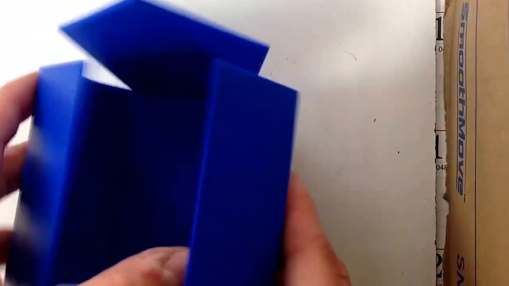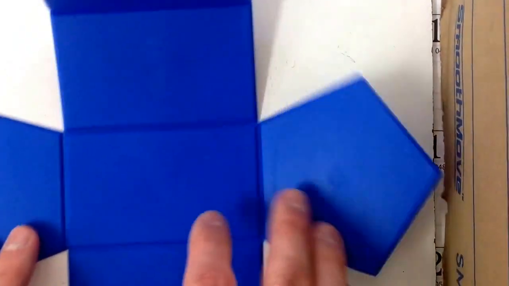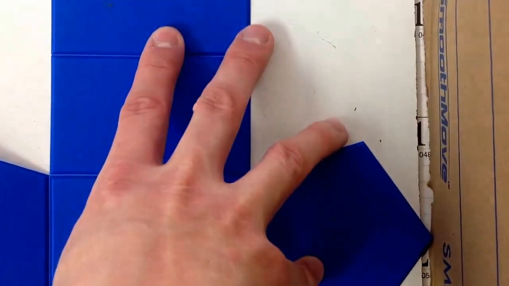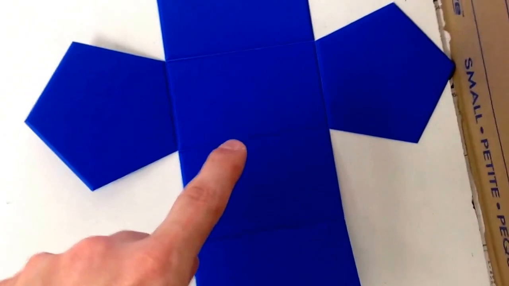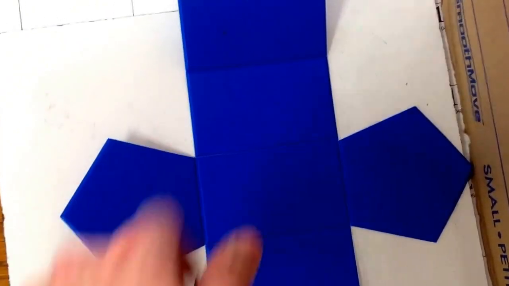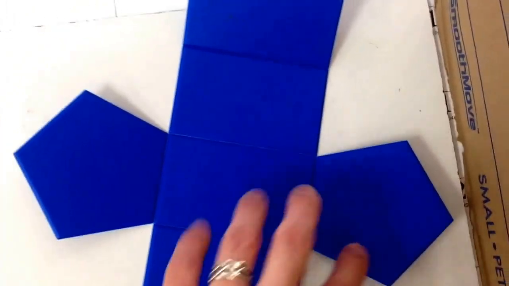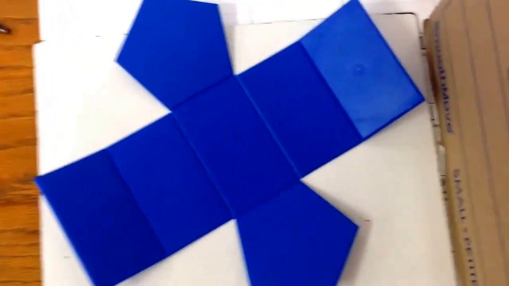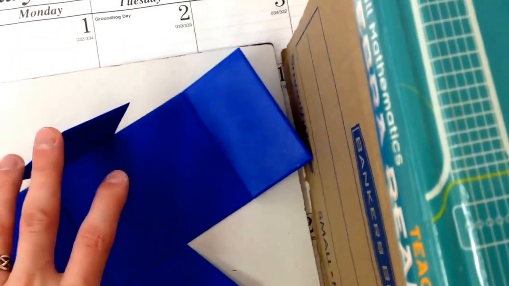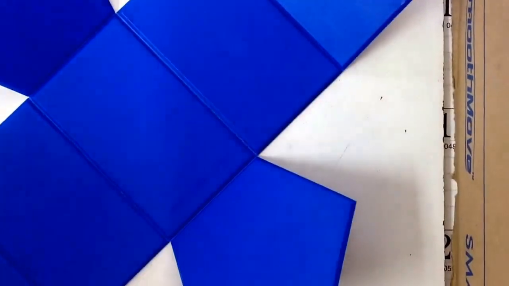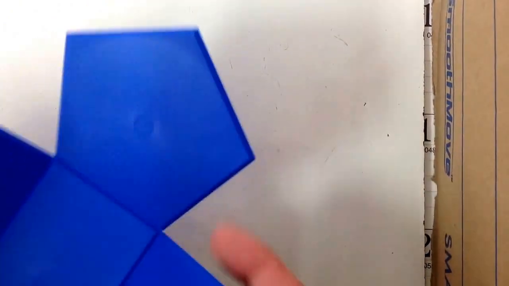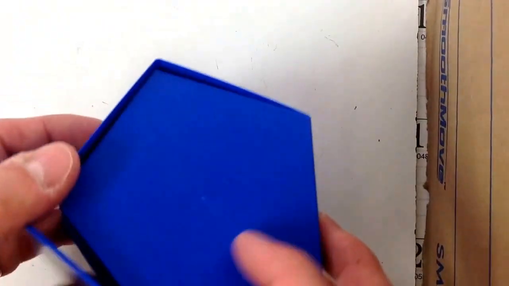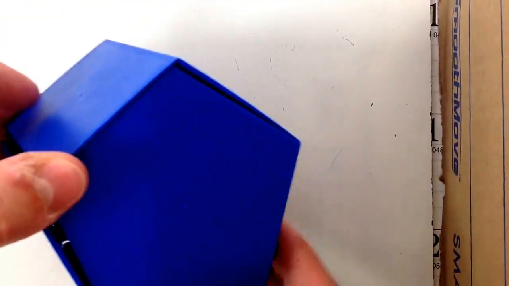Okay, so here we go. Whenever I fold this out, I'm going to have to zoom out a little bit so you guys can see this. But I've got 1, 2, 3, 4, 5 rectangles, and I've got my two pentagons right here. Okay? So what you guys will be doing is you'll have practice problems where they either want you to create the net or they'll give you the solid and they want you to unfold it and to draw the net itself.